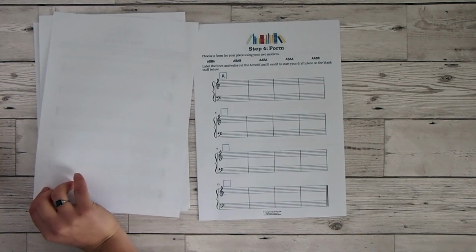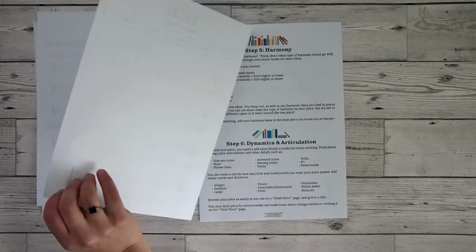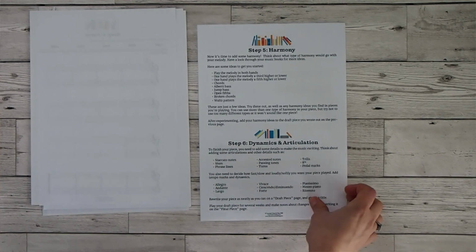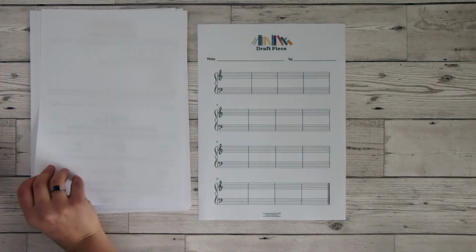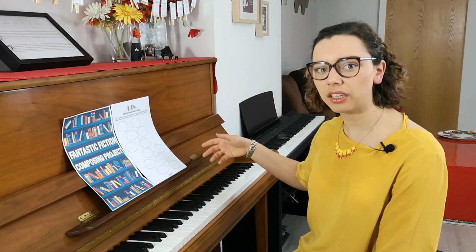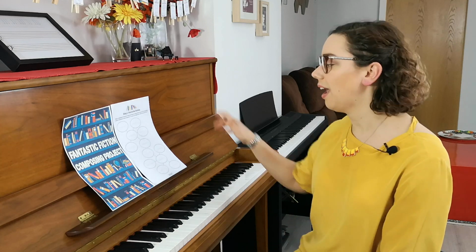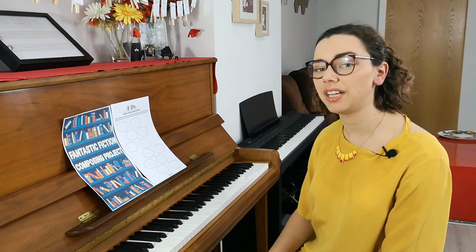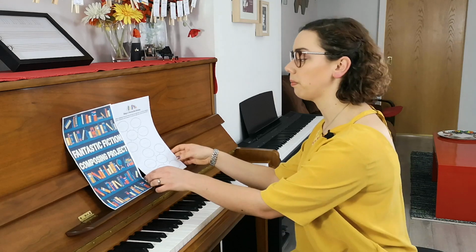This particular project starts with a brainstorming page about their favorite fiction. So what they do here is they write their favorite books, 2 of them, or films, in the center bubble, and then they come up with scenes or characters from that book or film in the outer bubble so that they have 10 different ideas that they might use for their composition.